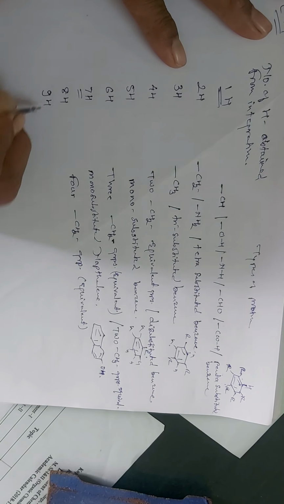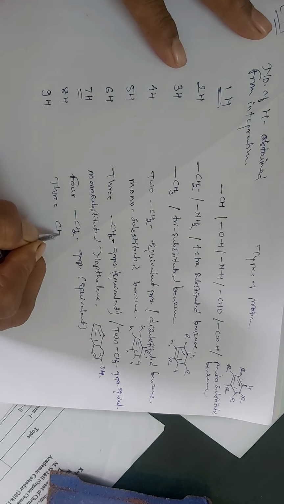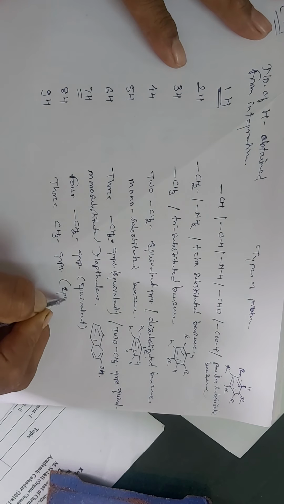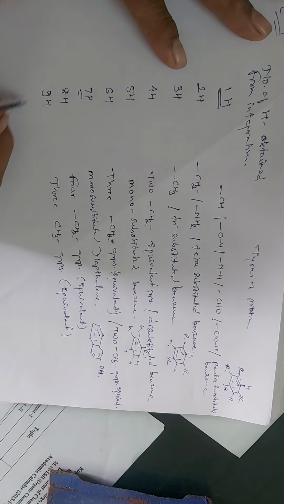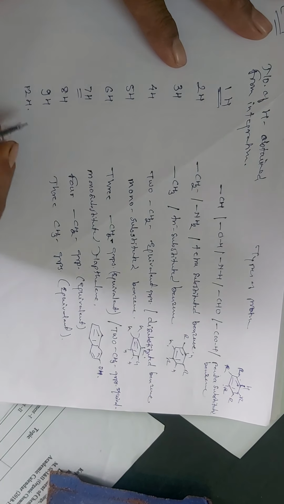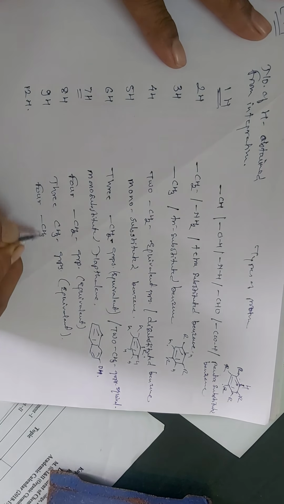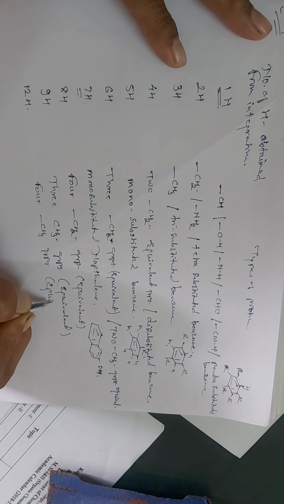So 9 protons, it will be 3 CH3 groups which are equivalent, again magnetically equivalent, means same electronic environment. Then 12 protons, 4 CH3 groups which are magnetically equivalent.